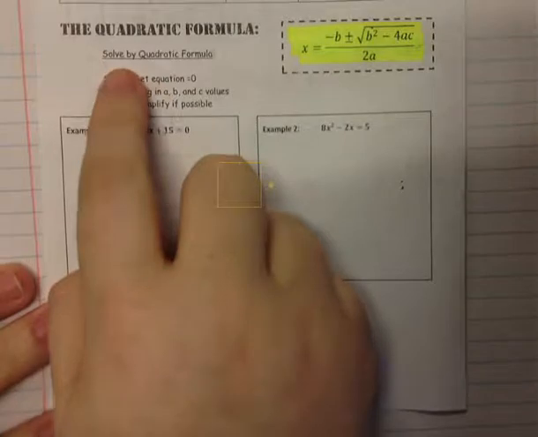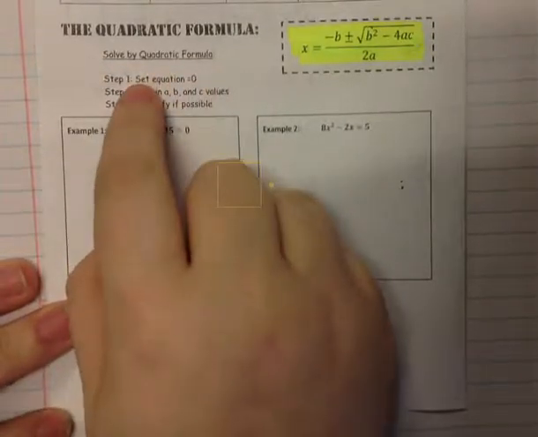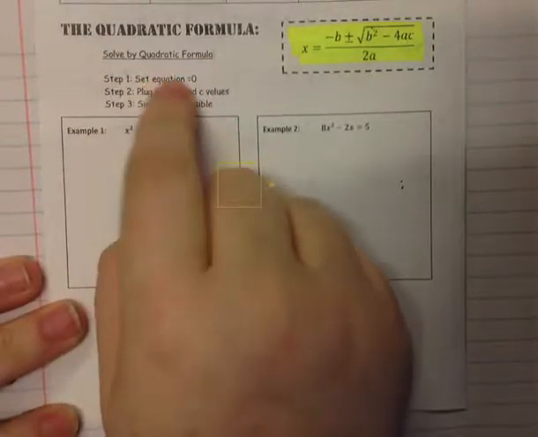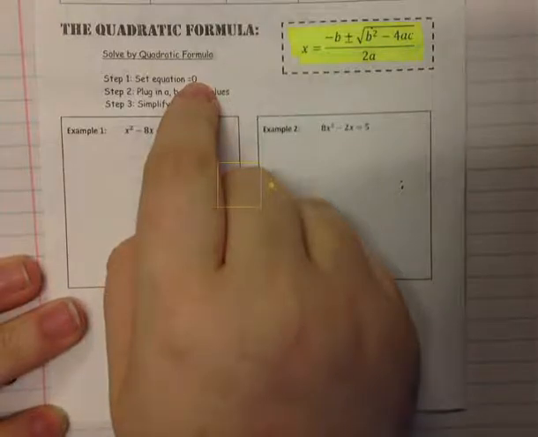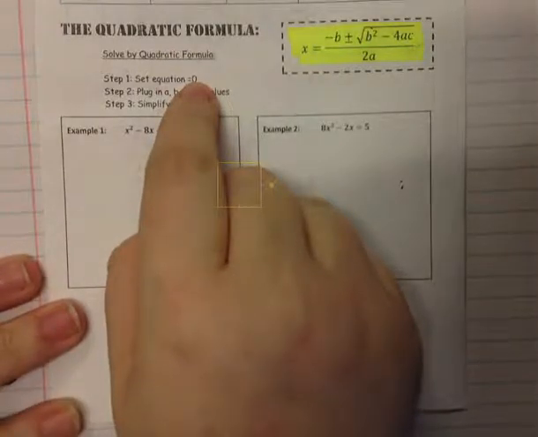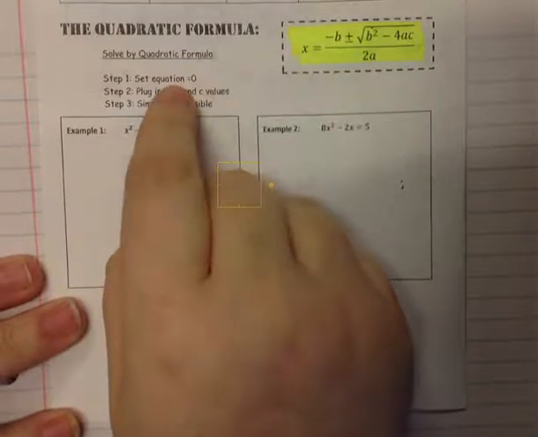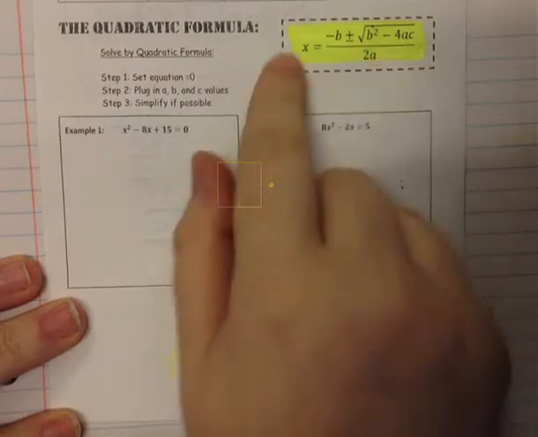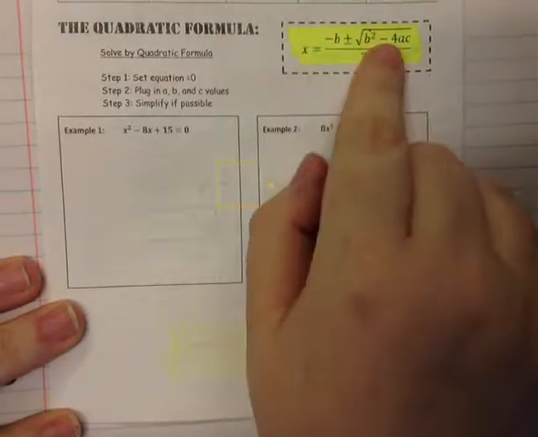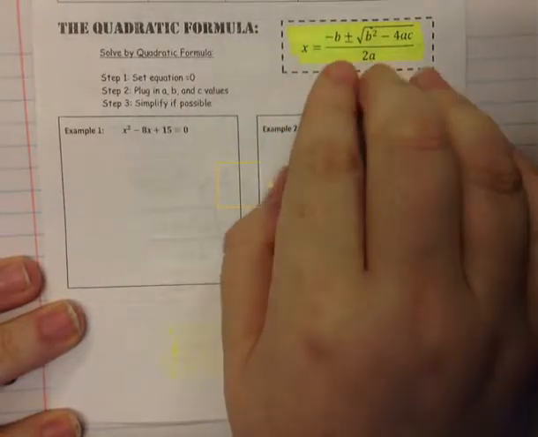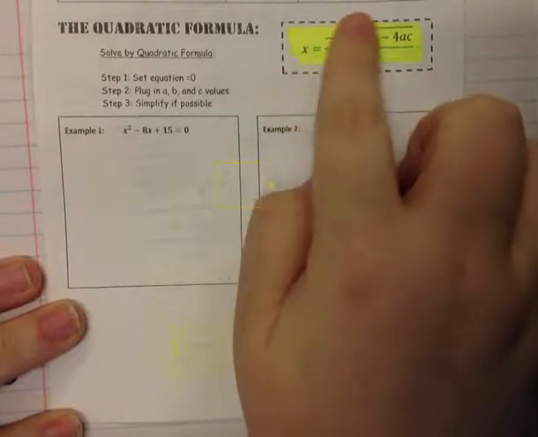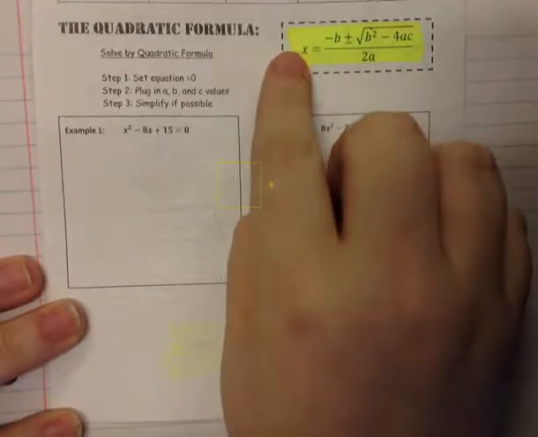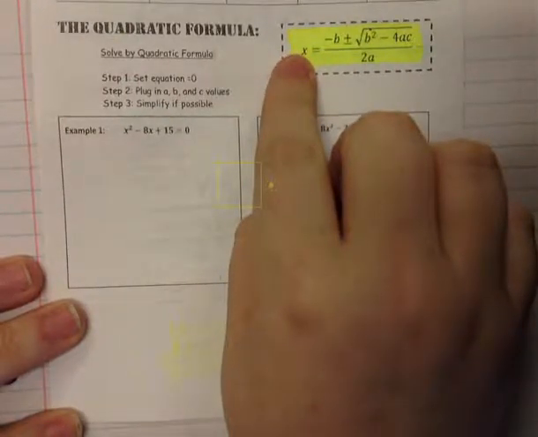So when we're going to solve by the quadratic formula, our quadratic equation must be equal to 0 because we have to make sure we have it in standard form. So we got to get our equation into standard form. We have to figure out what our a, b, and c values are, and we're going to plug them into the quadratic formula because these are all a's, b's, and c's. We're not going to have any letters inside of the quadratic formula except for this one x.